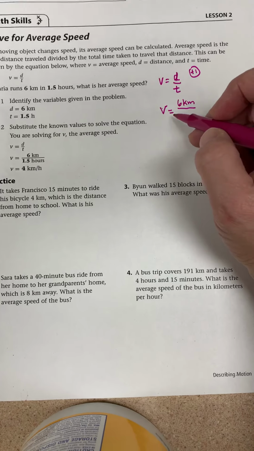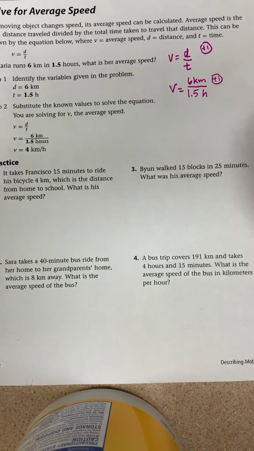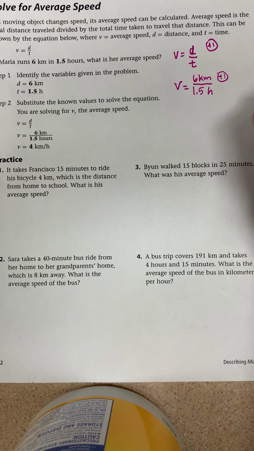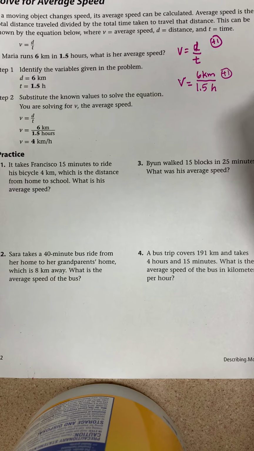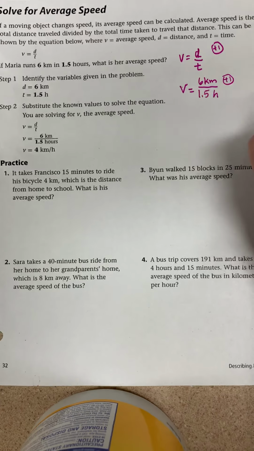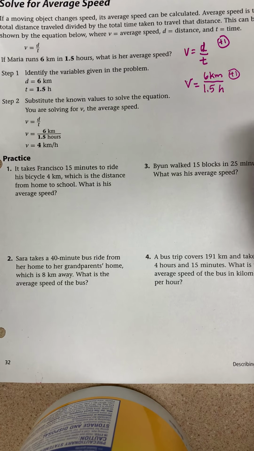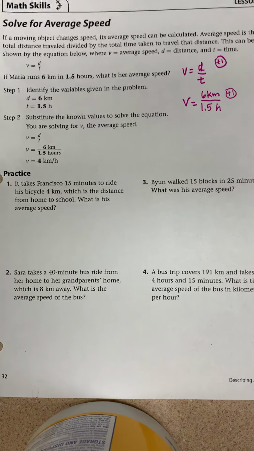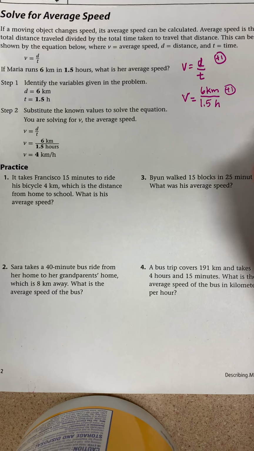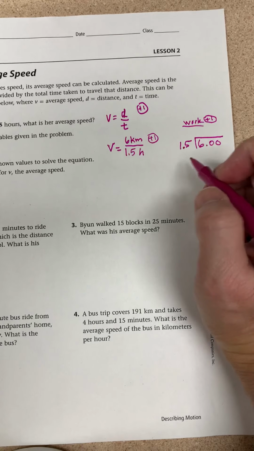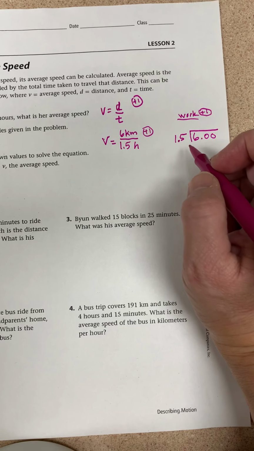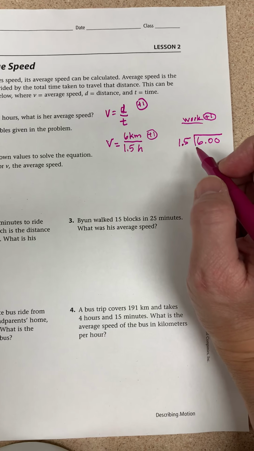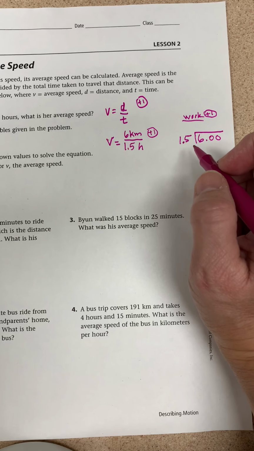So we've transferred our work into the equation, and then over on the side, not in your order of operations space, you're going to do your work. So 6 divided by 1.5 hours means you cannot divide by a decimal, and this is actually a 6th grade review, so you need to show your work, and it's easy division.